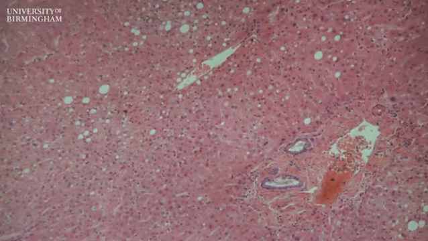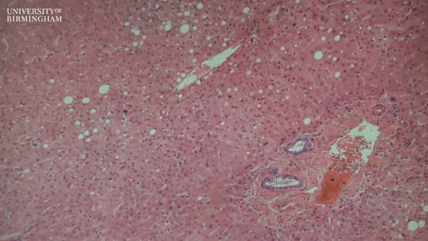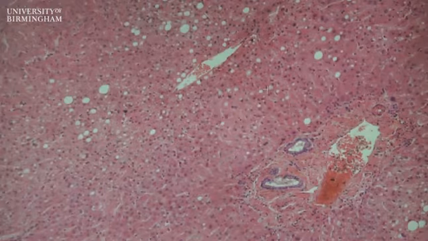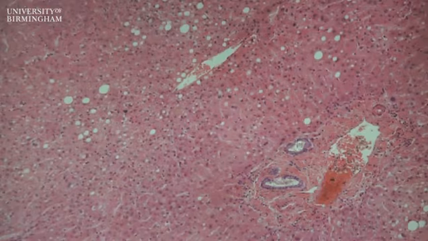The first are branches of the bile duct, shown here and here, lined by a single layer of epithelial cells, biliary epithelial cells, and these carry bile formed in hepatocytes to the hilum of the liver, then into the common bile duct, which drains into the duodenum.